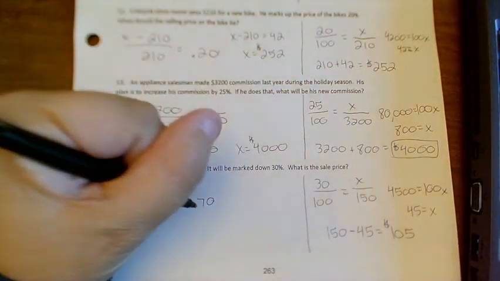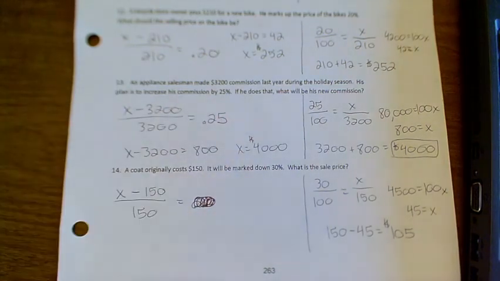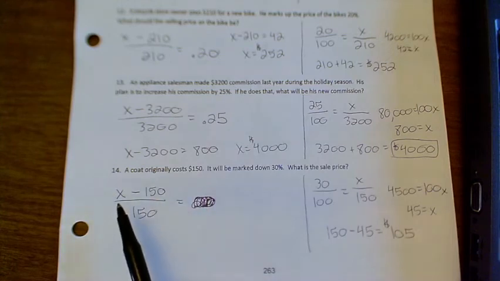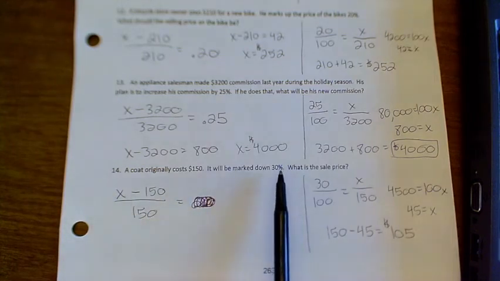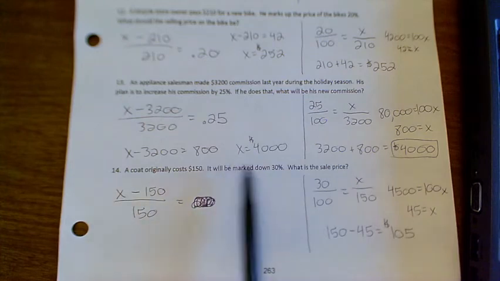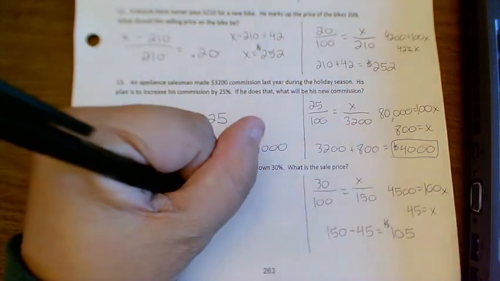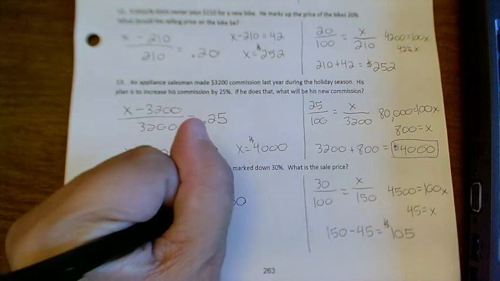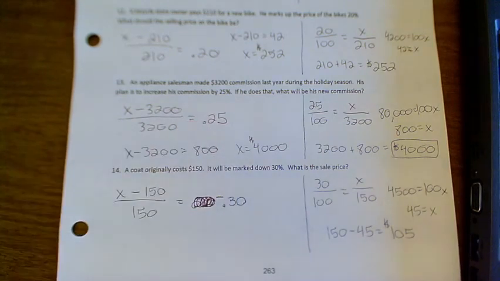Okay, sorry, I'm messing up. So yes, it's true that 70% would be the original price. However, we're still trying to find the markdown price. So forget everything I just said. So the thing that you need to be worried about is it's marked down 30%, which is 0.30. However, since it's marked down, the thing you want to remember is then this would be a negative amount. Okay, so that was my mistake. So it's not making it into 70%, it's making sure that it's a negative 30%.